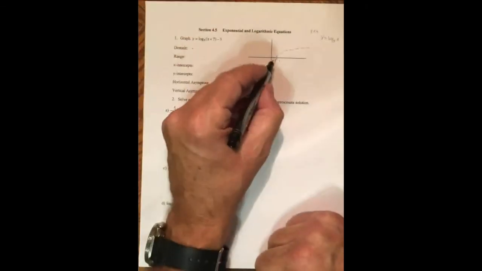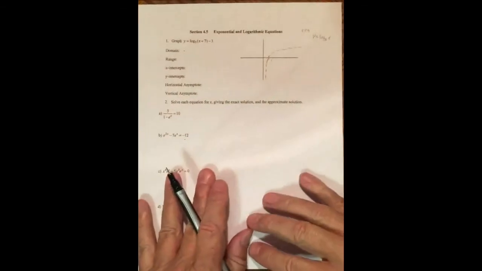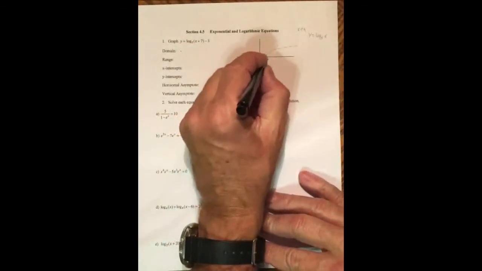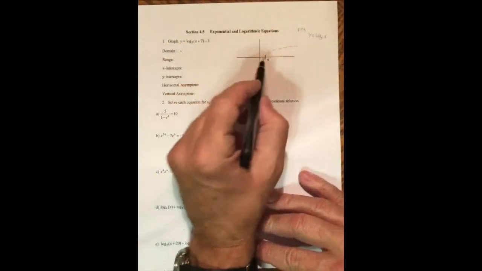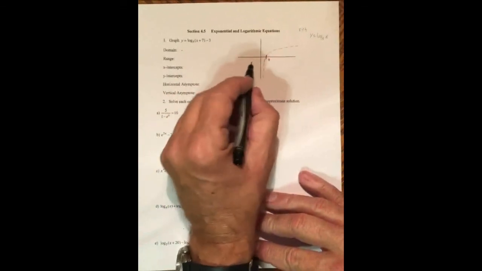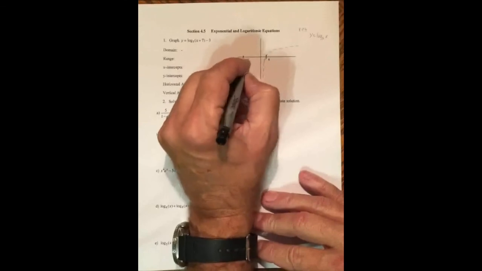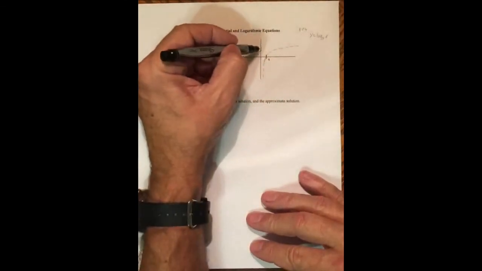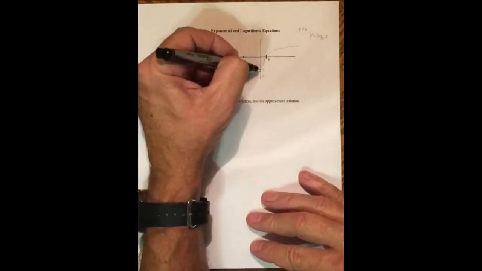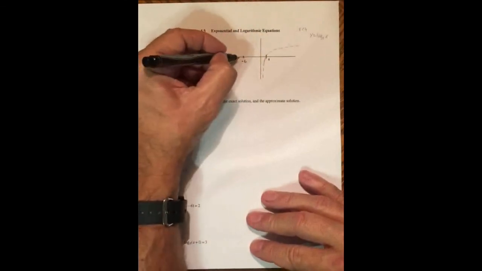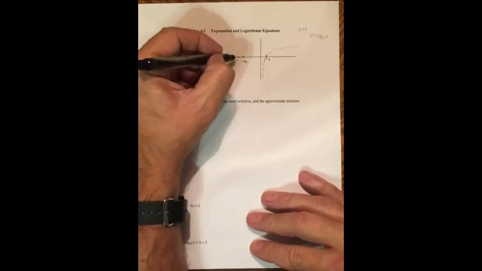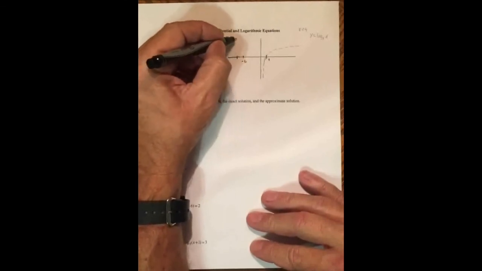So let's look at this. What I'm going to do, I'm going to move this point, which is at 1, 0. I'm going to move it 7 units to the left. So it's going to be over here at -6. Now it is asymptotic to the y-axis, which is x equals 0. So that's going to move, I'm just going to extend that. That's going to be moved over also to -7.